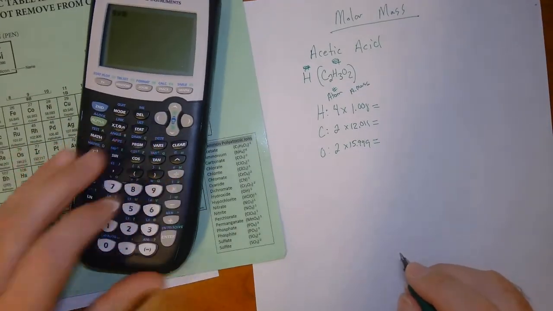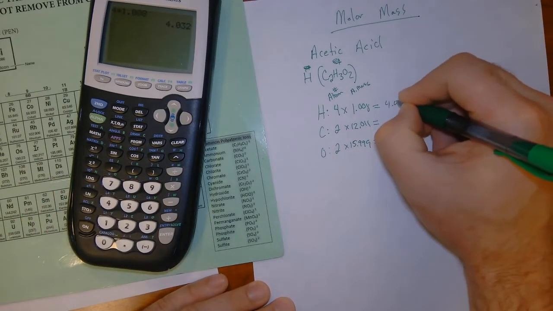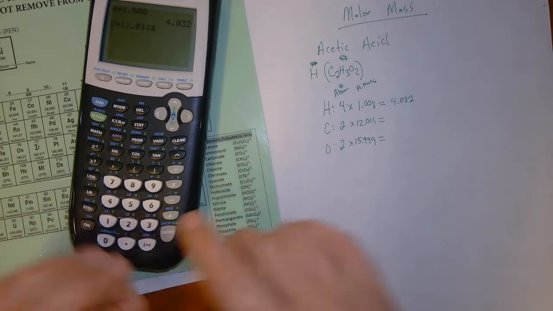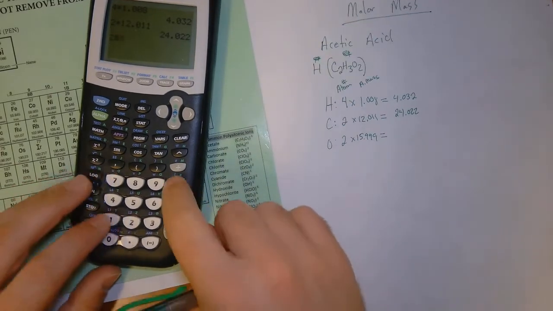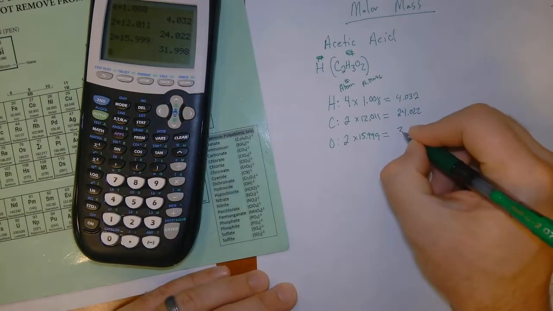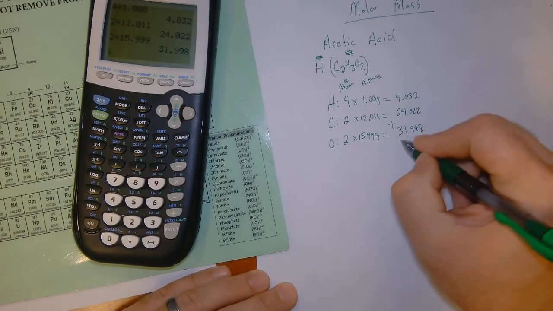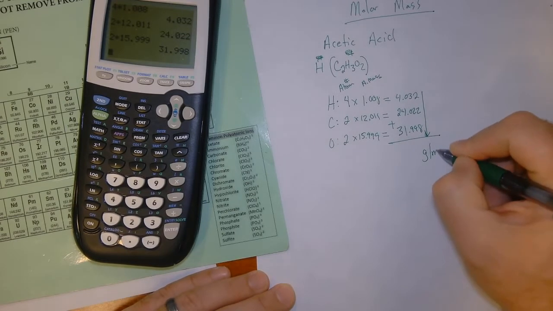So 4 times 1.008 is 4.032. 2 times 12.011, 24.022, and 2 times 15.999, 31.998. Then what I do is I add all of these up, and I get an answer of grams per mole.